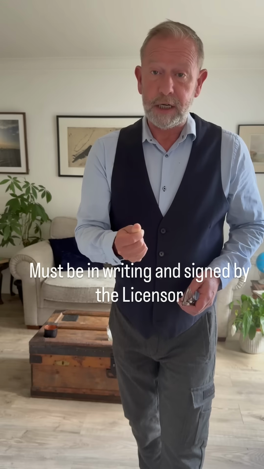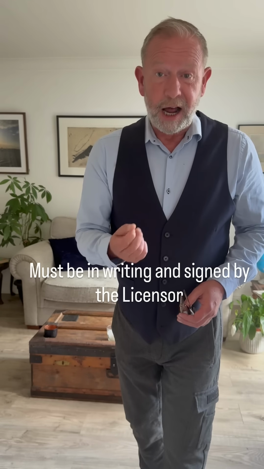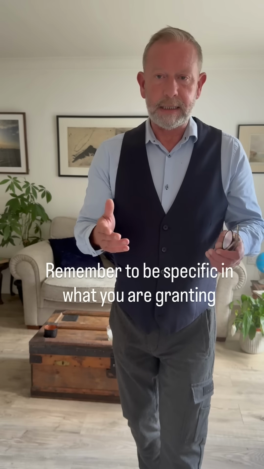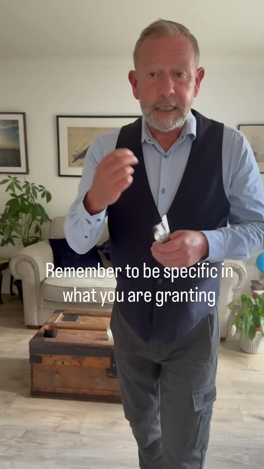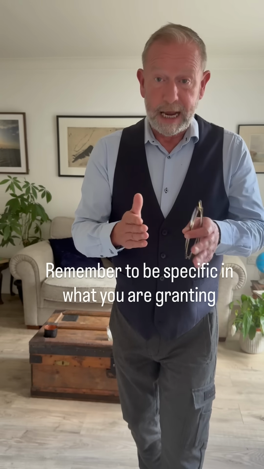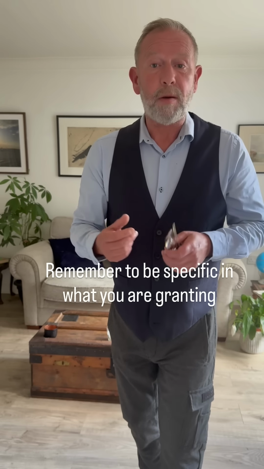If you're going to have an exclusive license, it has to be in writing and it has to be signed by you for it to be there as an exclusive license to the licensee. Likewise, it can still be very specific of what that exclusivity is for. It might be just for a territory or time period or particular usage of that intellectual property. But when you give that exclusivity, it is purely for that licensee to have that exclusive right.